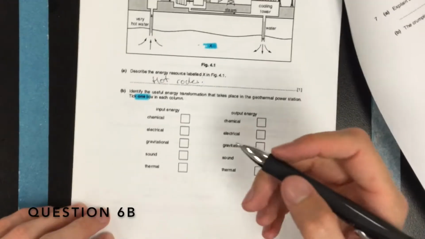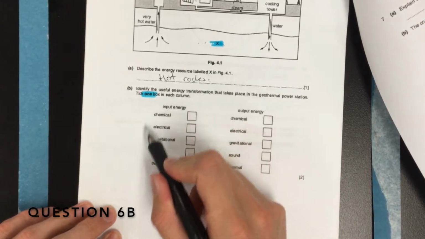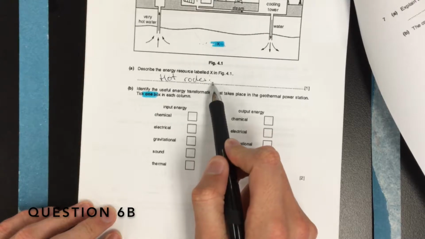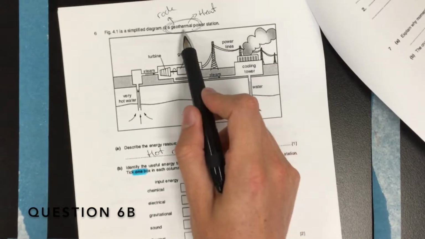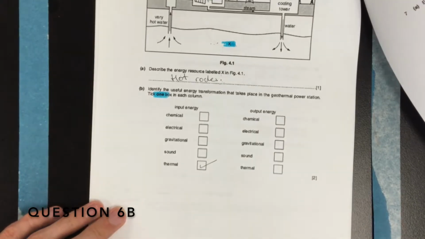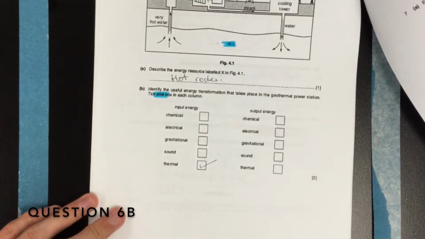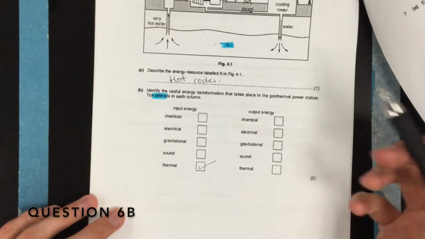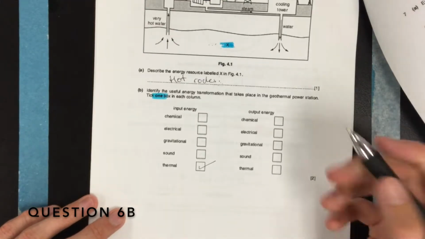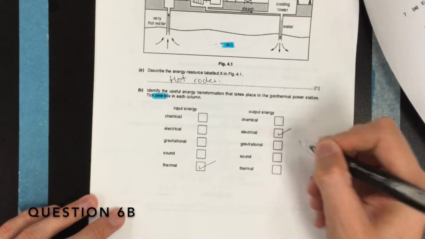Okay? So, what is the input energy? Well, we just said it is from hot rocks, so we know it's to do with heat. It's also got the word in the name, it's thermal, so we just go, there's thermal, that's my answer. The output energy, well, remember it's a power station. Power stations generate electricity, because that's what we're going to use in our homes. So the answer is electricity.